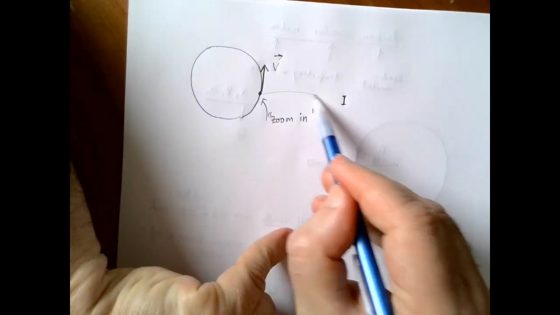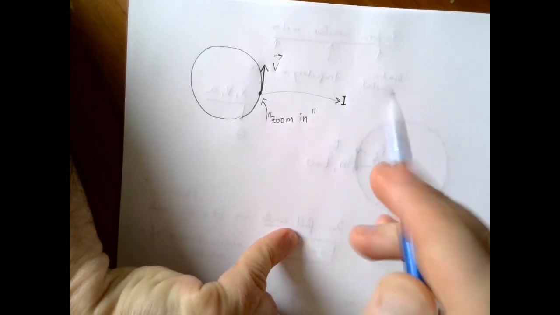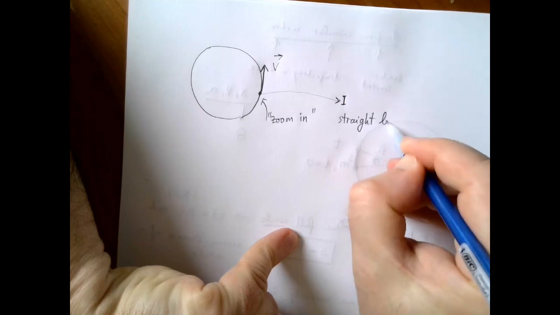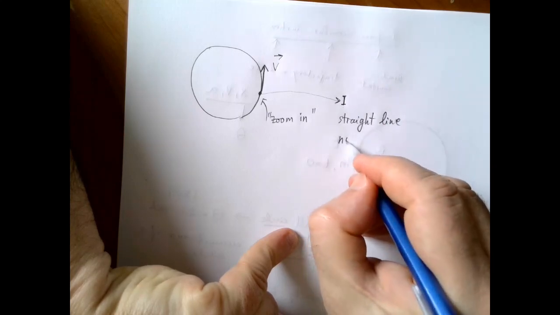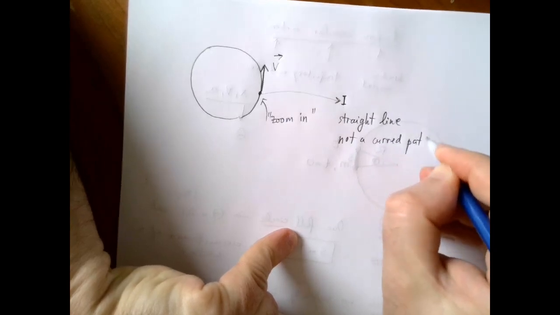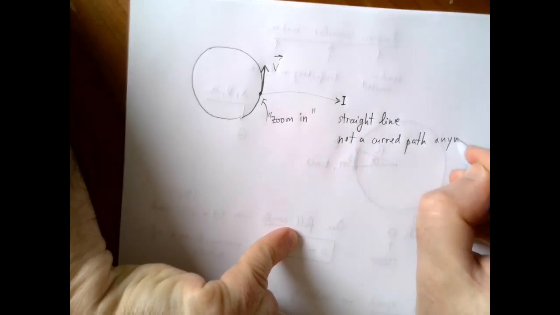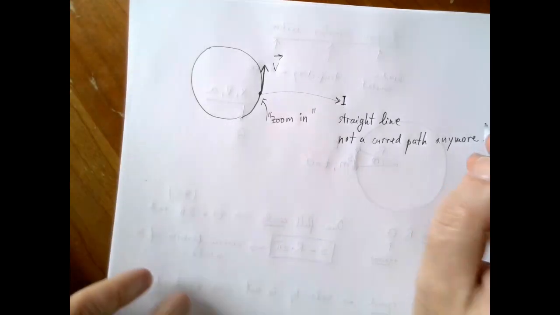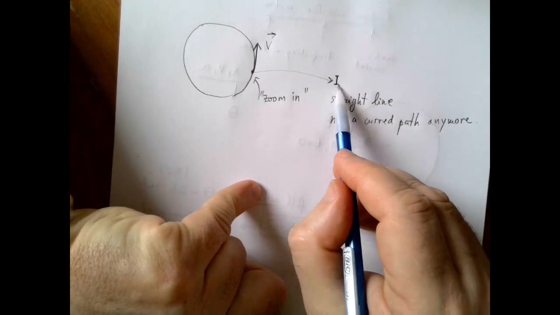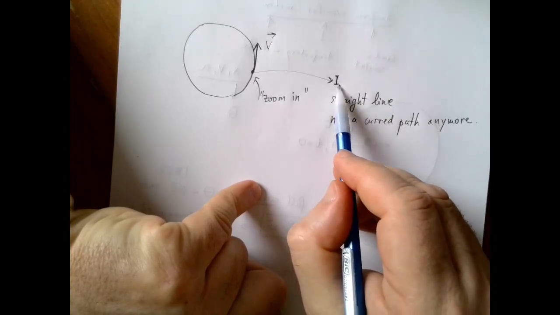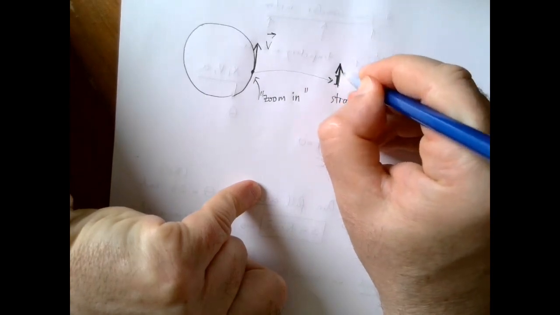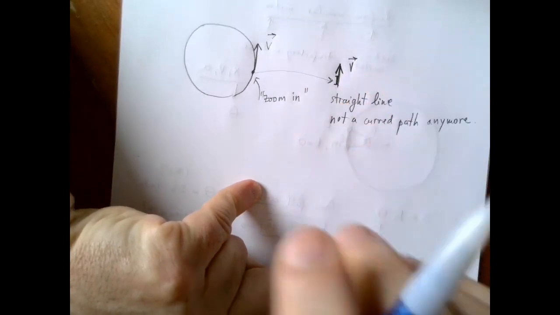If I zoom in here, this is what I see. It is a straight line. It is not a circle. It is not a curved path anymore. So, in a tiny amount of time, I see the object traveling this tiny distance, which of course leads to the velocity being in this direction.